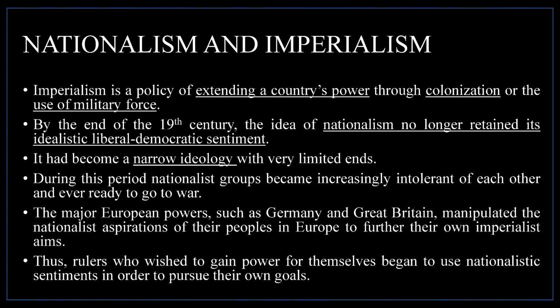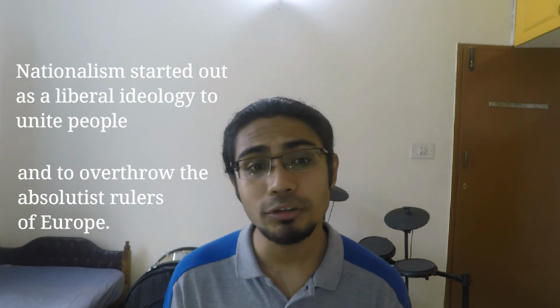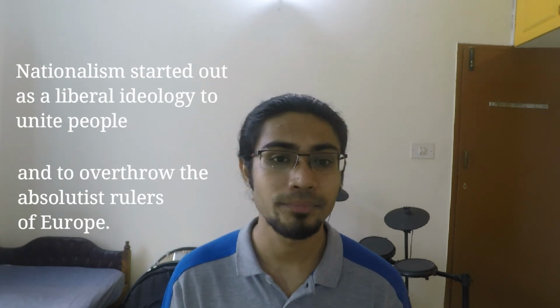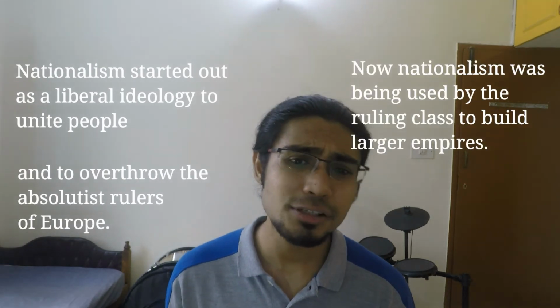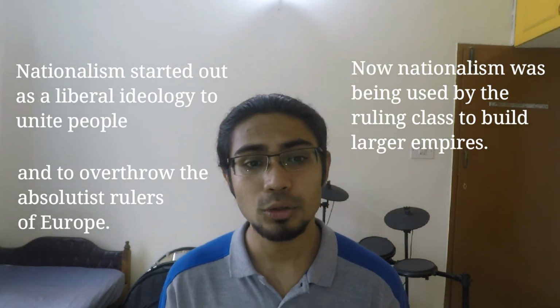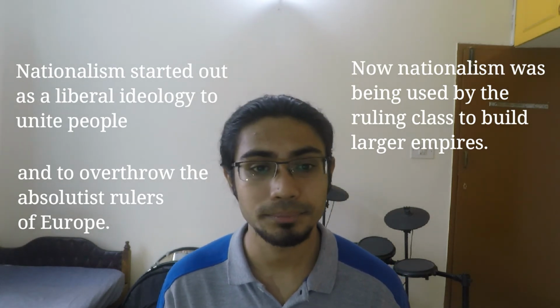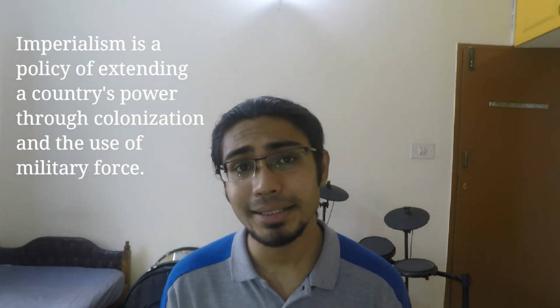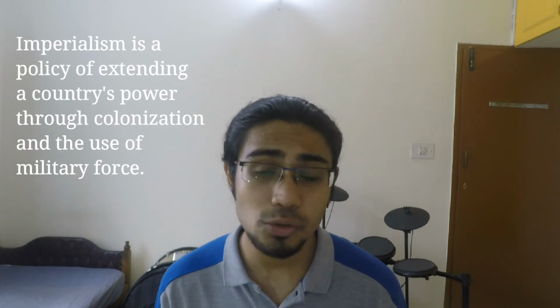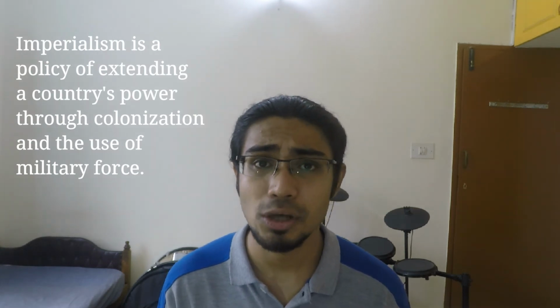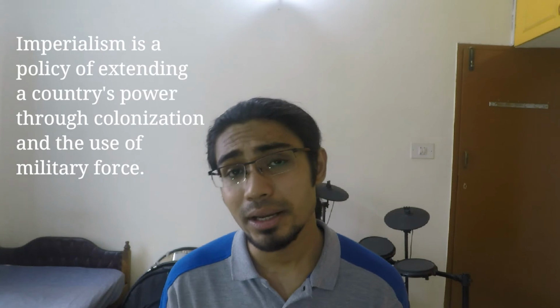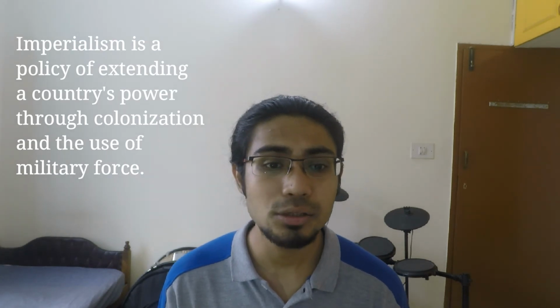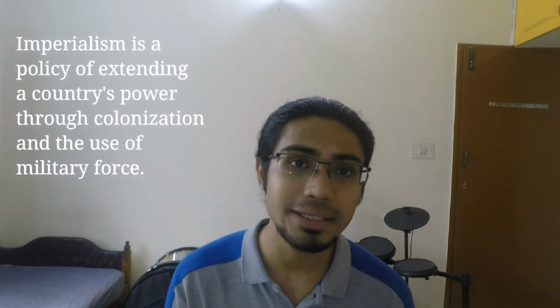Thus, rulers who wished to gain power for themselves began to use nationalistic sentiments in order to pursue their own goals. Nationalism, as you will remember, started out as a liberal ideology which was used to unite people and to overthrow the absolutist rulers of Europe. However, now this same nationalism was being used by the ruling class to create larger empires within Europe. Imperialism is a policy of expanding territory by taking over other nations, and this was widely practiced by the European nations during the 18th and 19th centuries. Even India was a colony of the British as they used the policy of imperialism to further their ends.